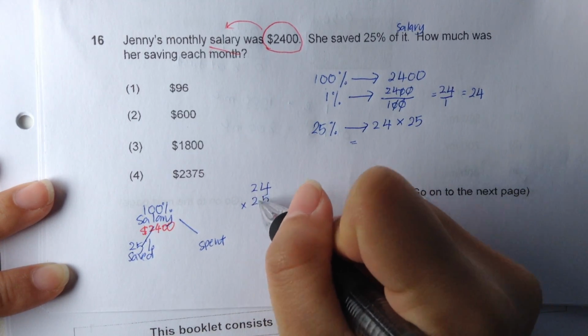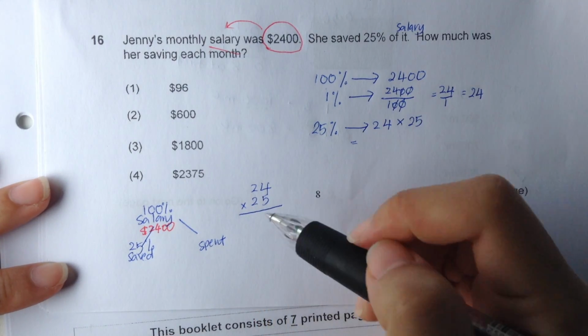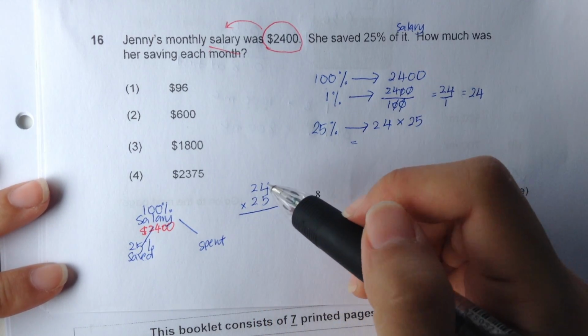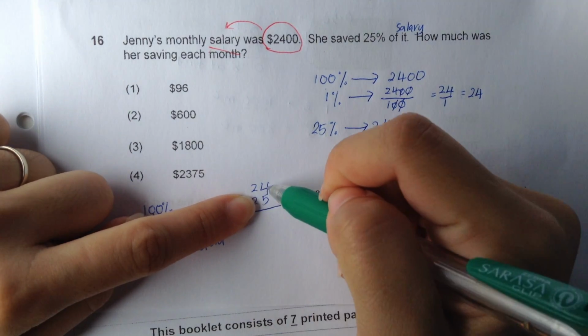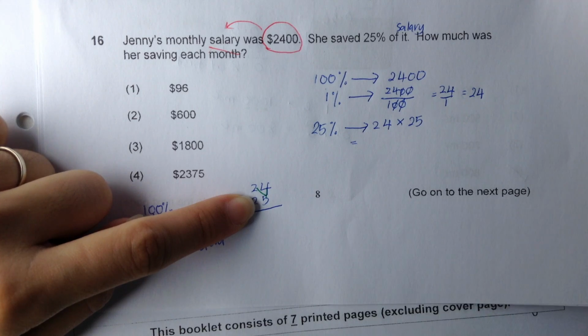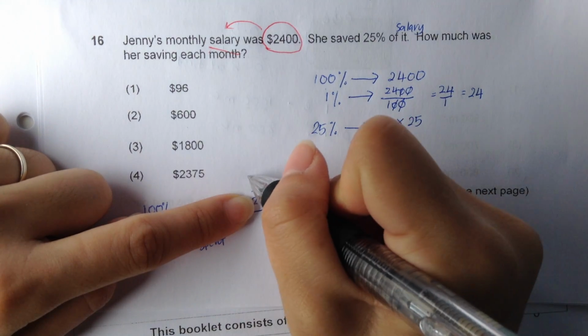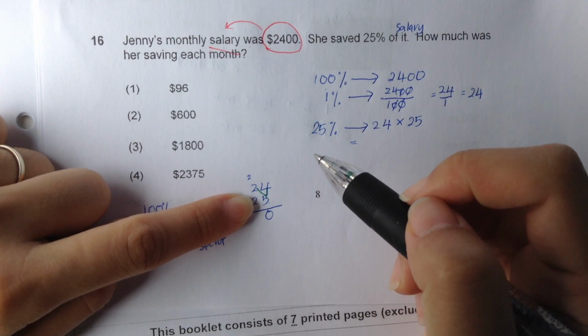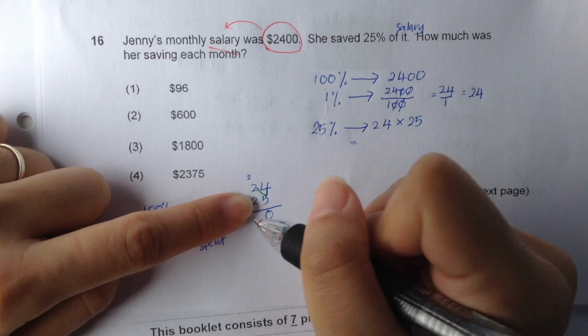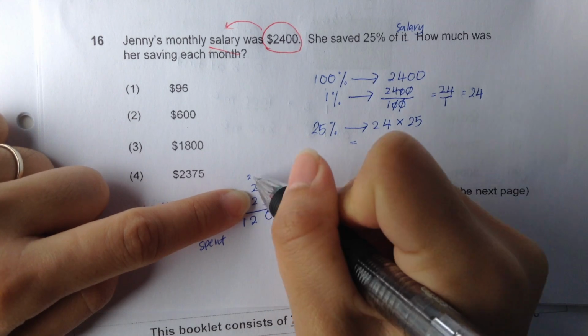Do you still remember how to do 2-digit by 2-digit multiplication? So I cover this first. I multiply this way first. So 4 times 5, 20. 2 times 5, 10. 10 plus 2, 12.